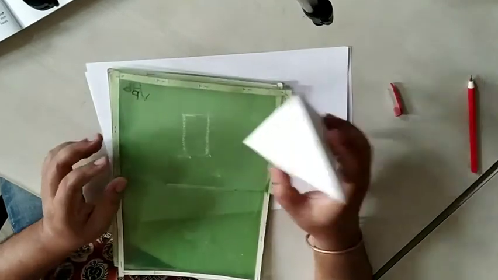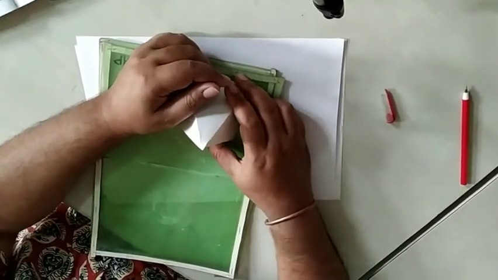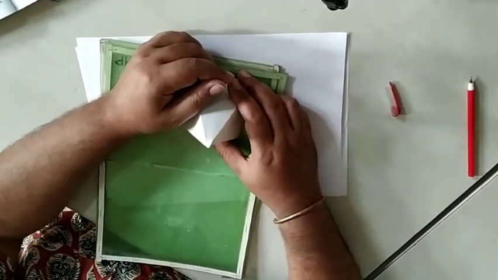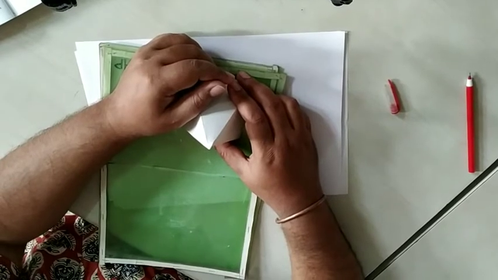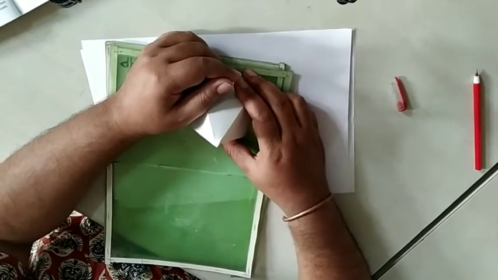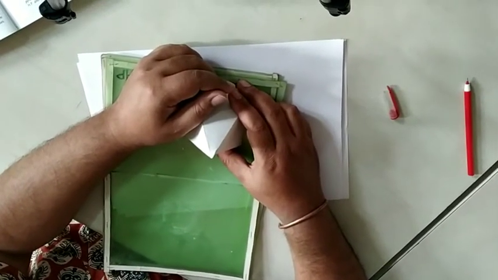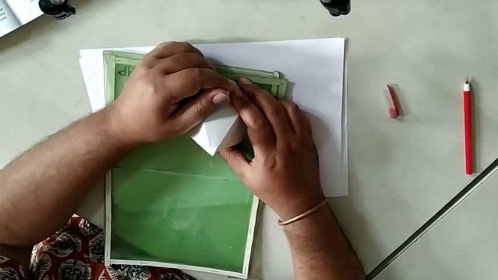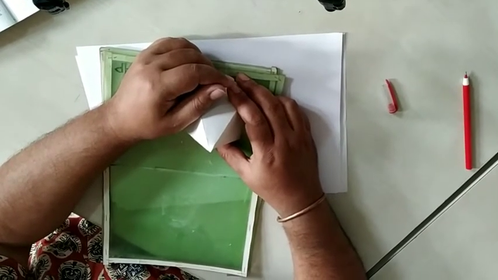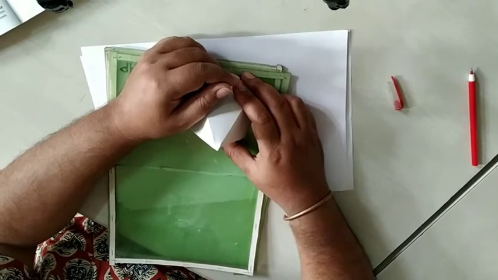So we have a question. Draw the projection of a pentagonal pyramid, base 30 mm edge and axis 50 mm long, having its base on HP and an edge of the base parallel to VP. Also draw its side view.